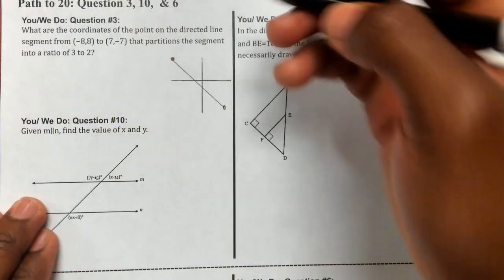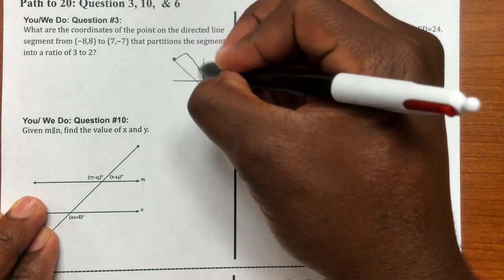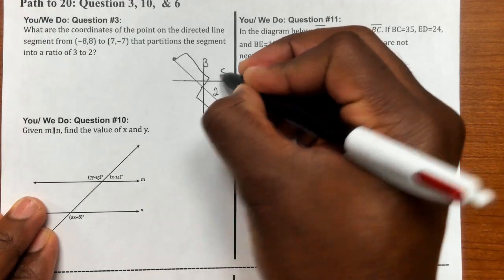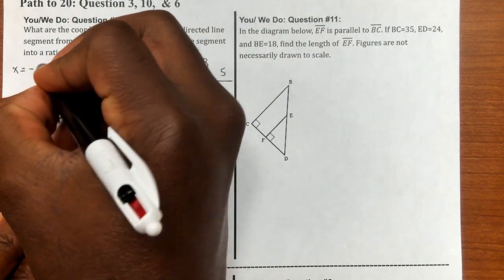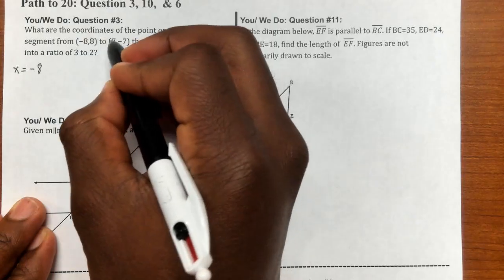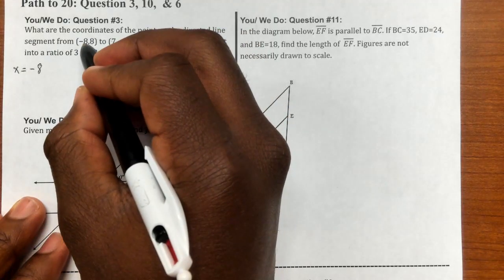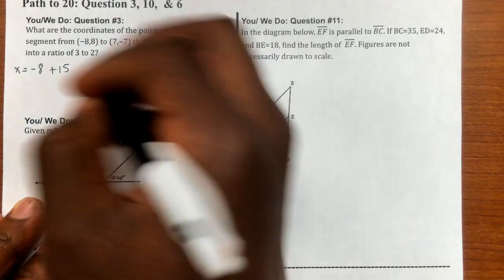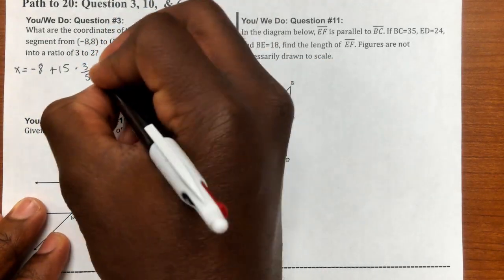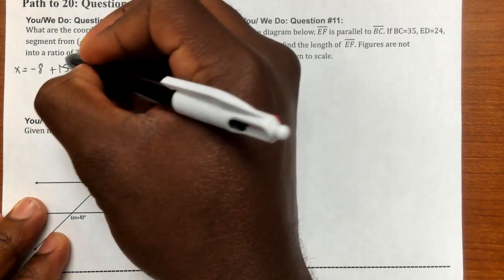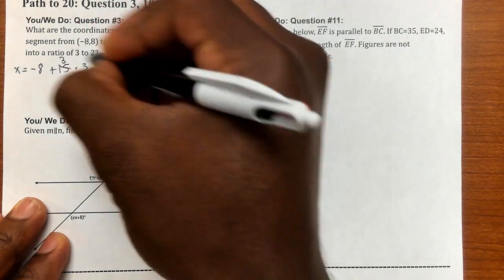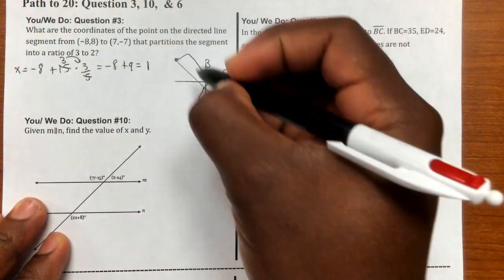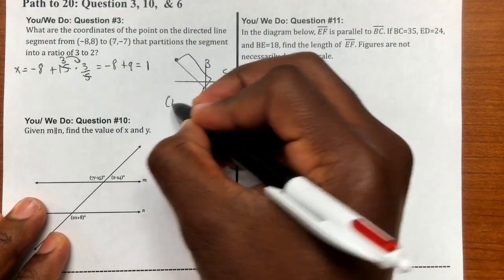And we're partitioning it into 3, 2, so 3 parts and 2 parts, so that means that it has a total of 5 parts. So we started when x was -8, and went from -8 to 7, so that would be adding 15, and we're doing 3 out of a total of 5 parts, okay? So 15 is divisible by 5 three times, so we'd have -8 plus 3 times 3, so plus 9, equals positive 1. So that would be the x value, positive 1.